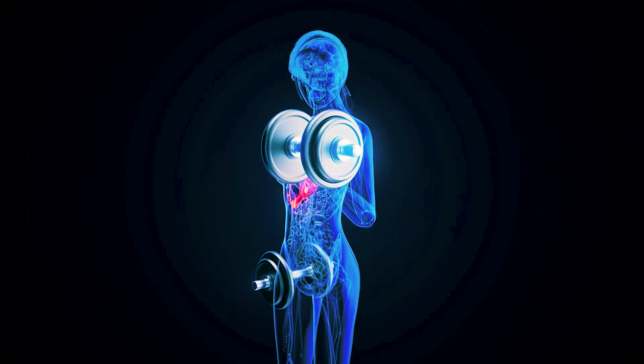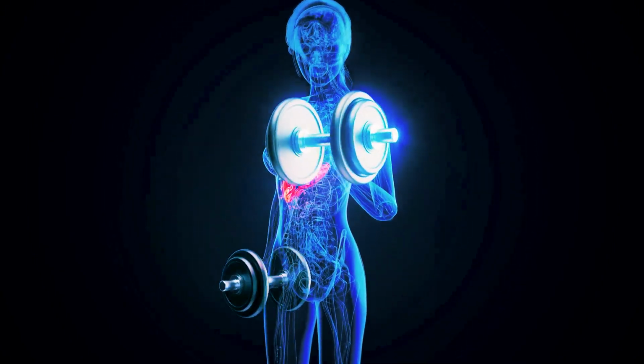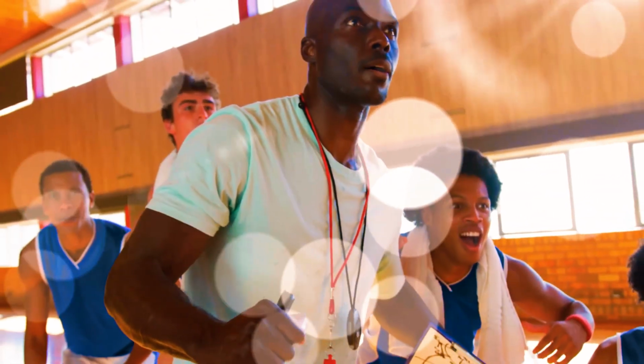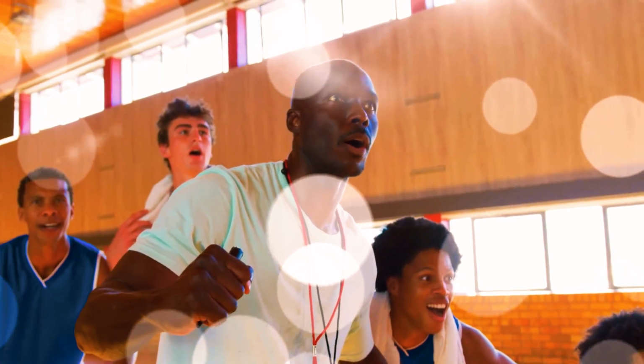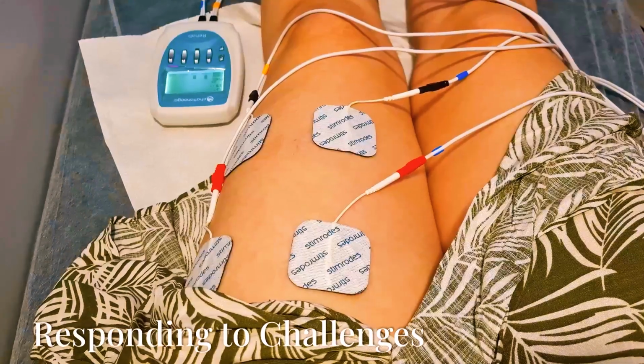Understanding how muscles work is crucial to understanding how they grow. By challenging our muscles with resistance training, we can stimulate growth and improve our overall strength and fitness.